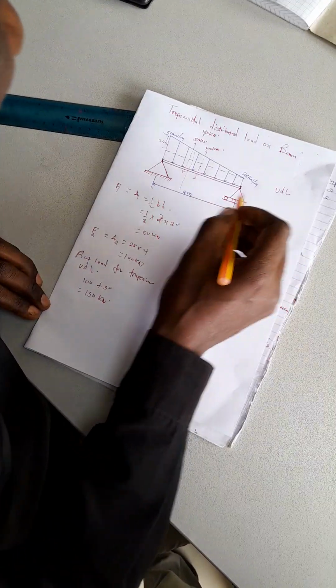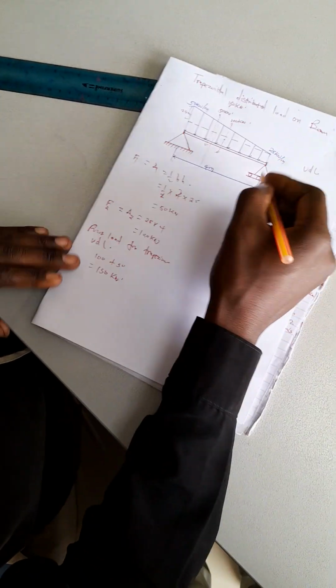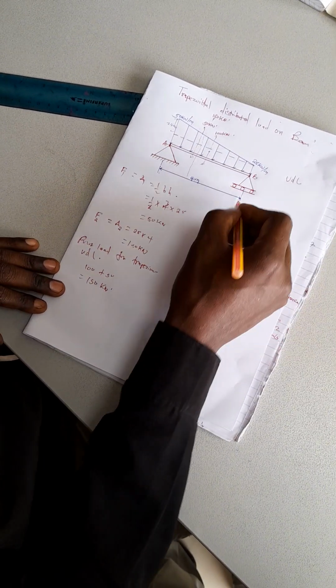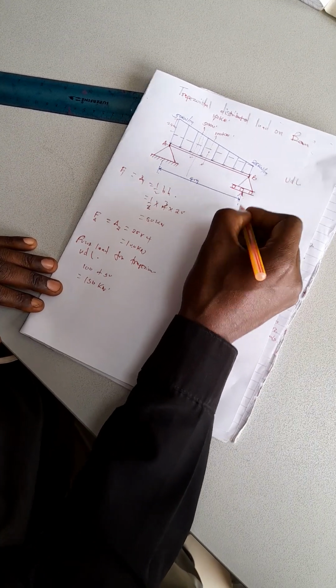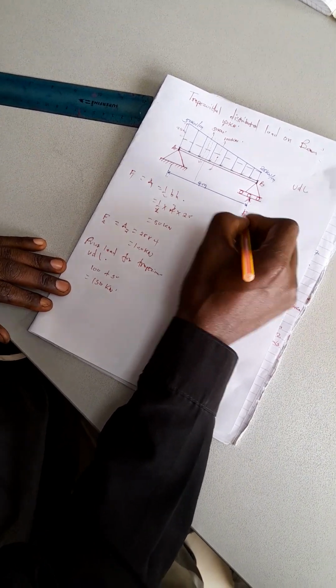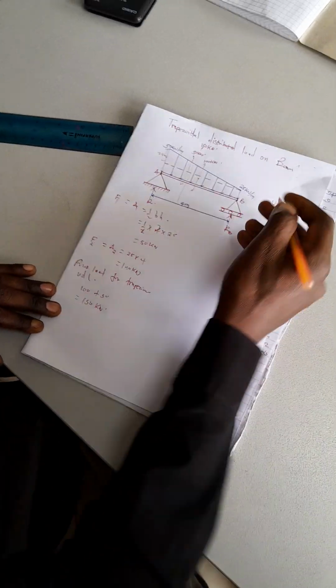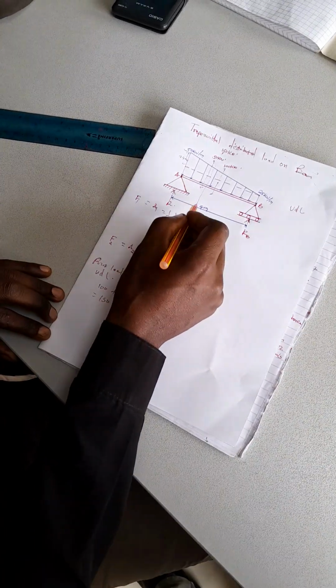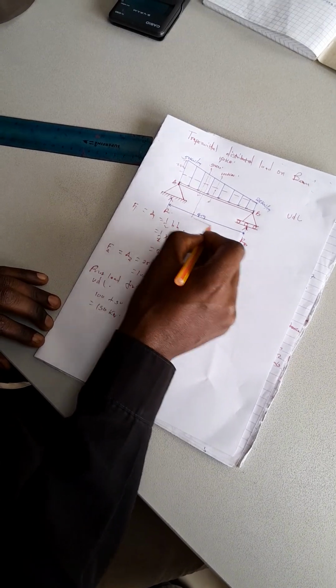Let's say you are taking moment about B. This one is point B, this one is point A. Let's say this is reaction RB, this is reaction RA. Let's say you are taking moment about A. So you have to get the distance from here up to here.